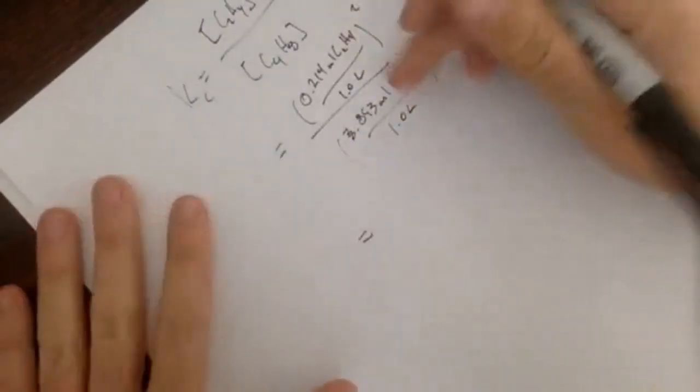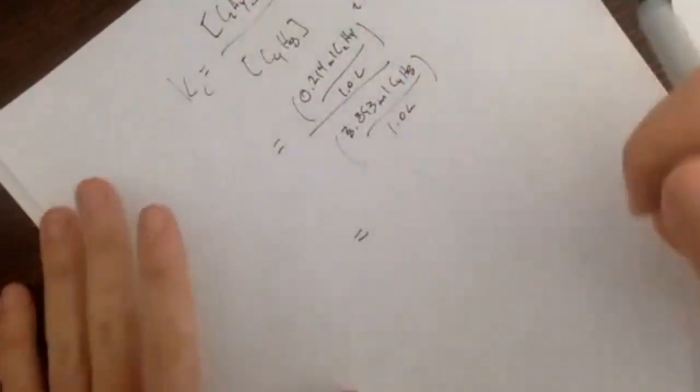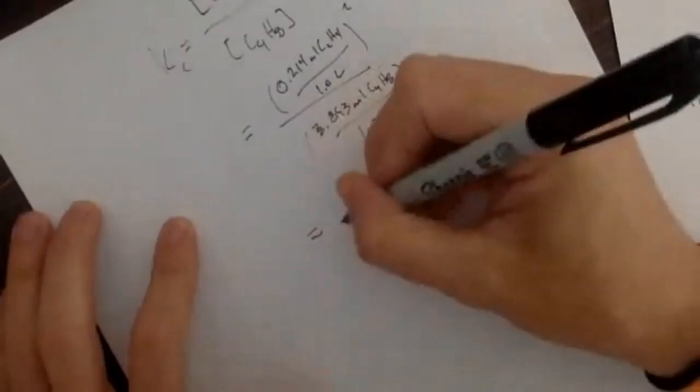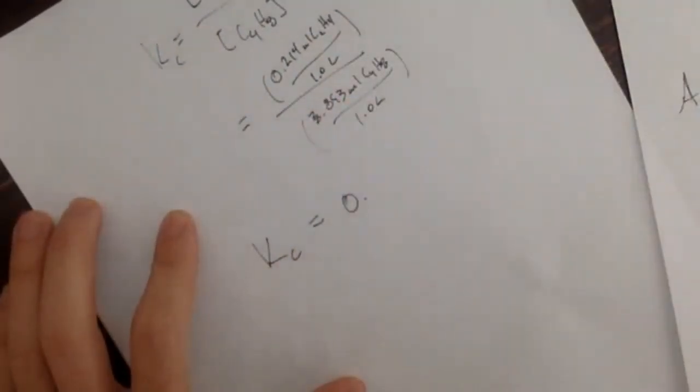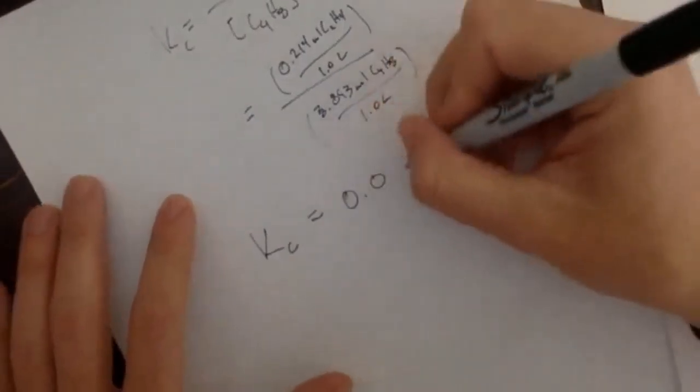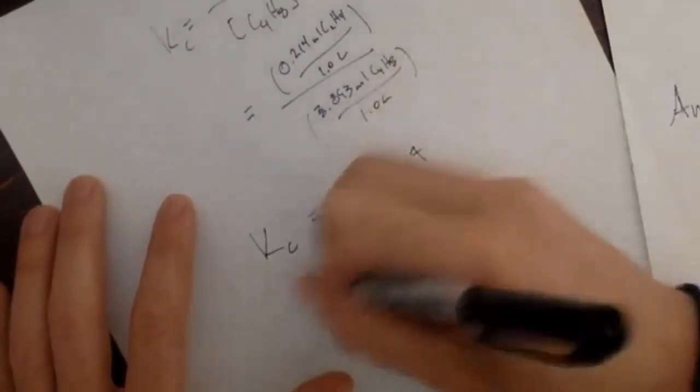The 1 liter doesn't affect it, but it is technically molarities, so we want to include that. Overall, if I put all that together, my value for Kc for this reaction at this temperature is 0.0117.